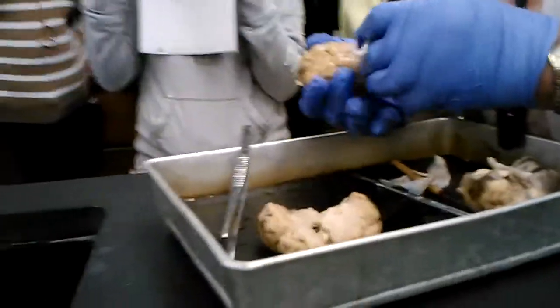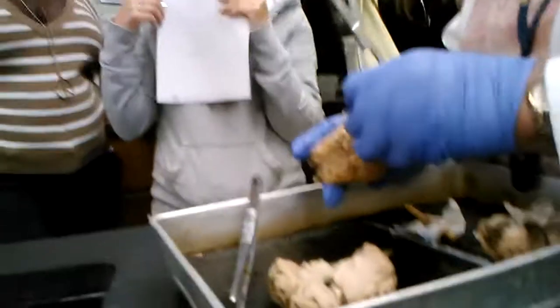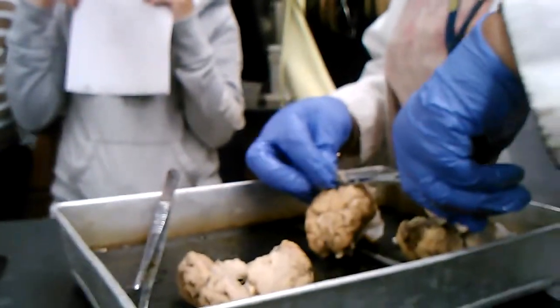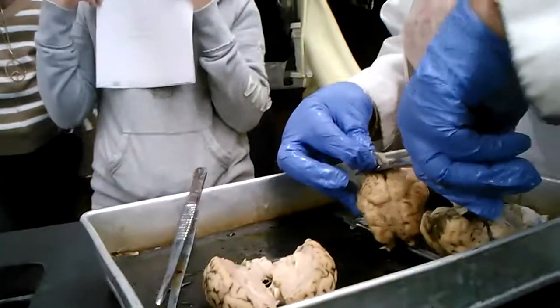I think the brain would be bigger. What's that? I thought the brain would be bigger too, smaller.